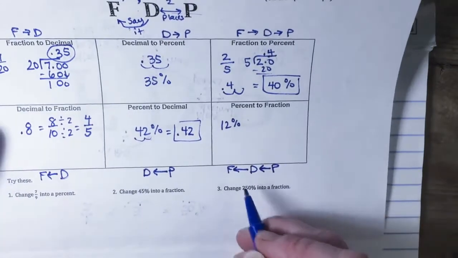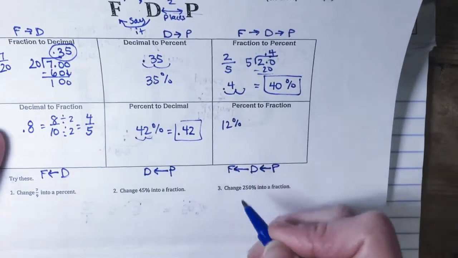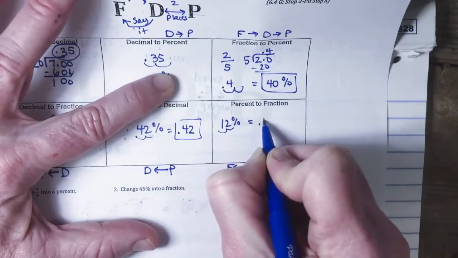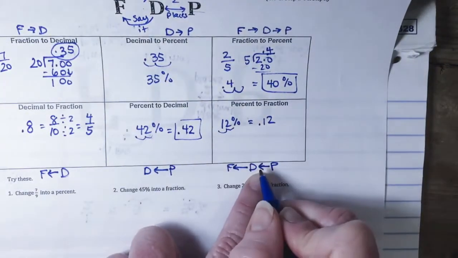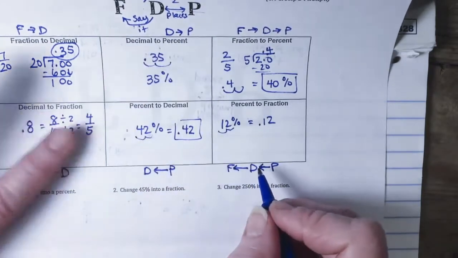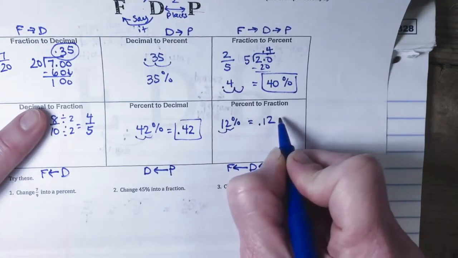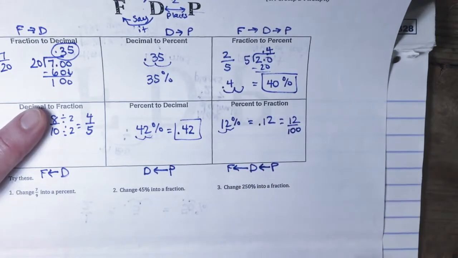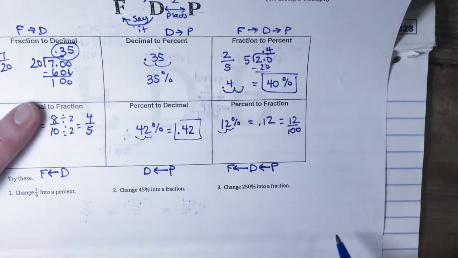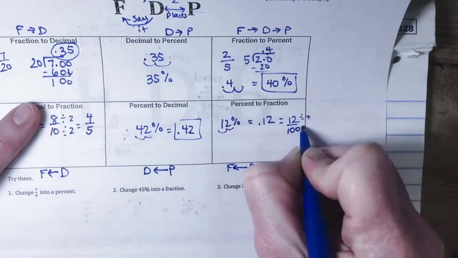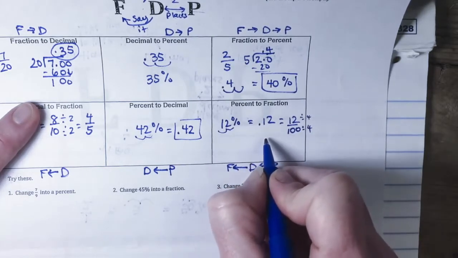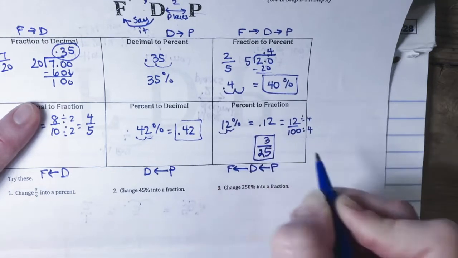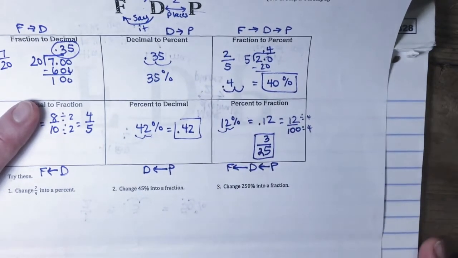So percent to decimal, I'm moving it 2 places. This time I'm moving it to the left, starting at the back, moving it 2 places. That would be 0.12. Then, if I keep going, decimal to fraction, I'm writing it like I say it. So this would be 12 hundredths. And then this can still be simplified. These are both divisible by 4. So 12 divided by 4 is 3. 100 divided by 4 is 25. So 3/25. 12% is the same thing as 3/25.